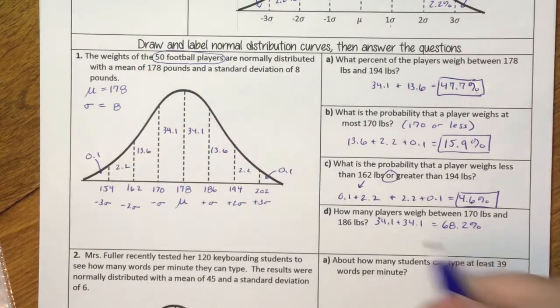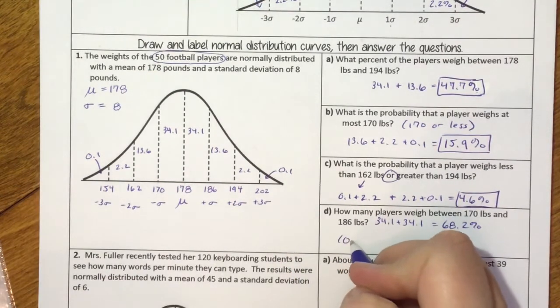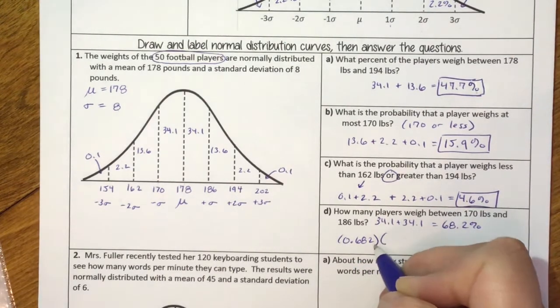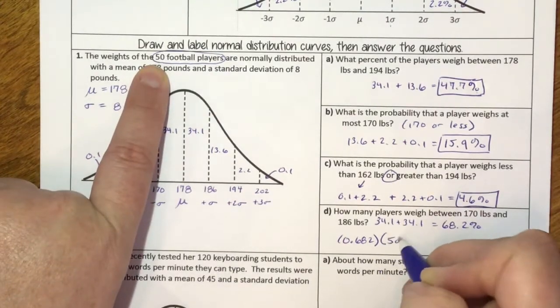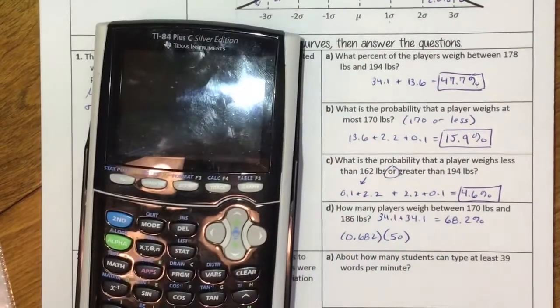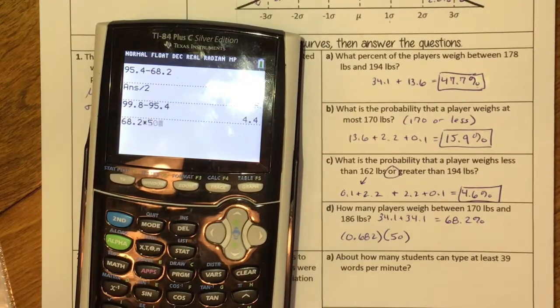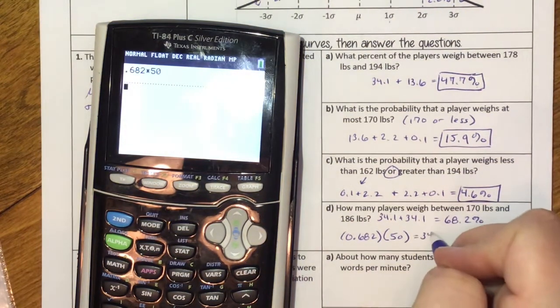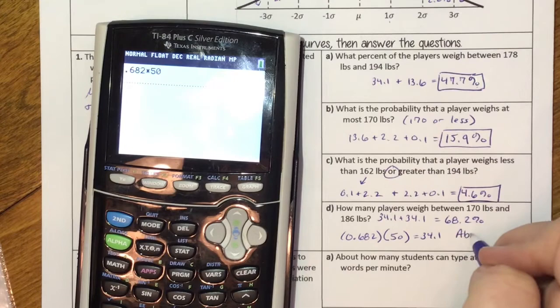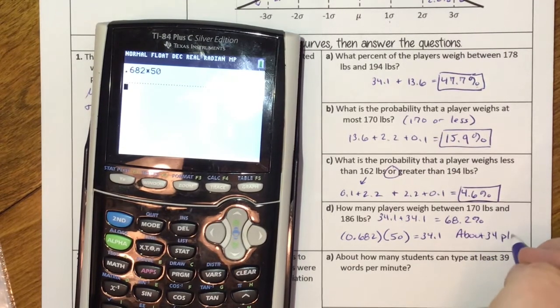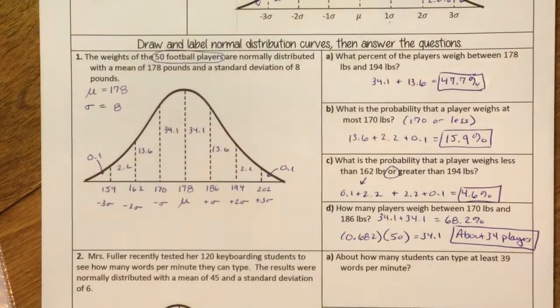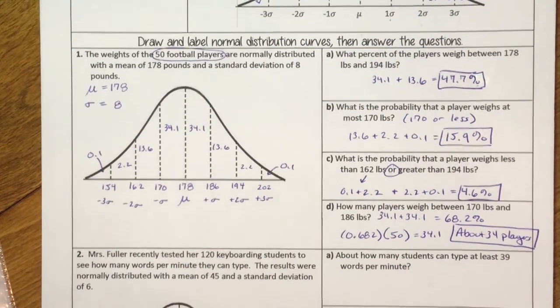So 68.2%, I'm going to remember in its decimal form, that's 0.682. I just moved that decimal point 2 places to the left. 68.2% of 50. So I grab my calculator, 0.682 in its decimal form, right? Times 50 gives me 34.1, or about 34 players. We'll round down here because we can't actually have 0.1 football players.